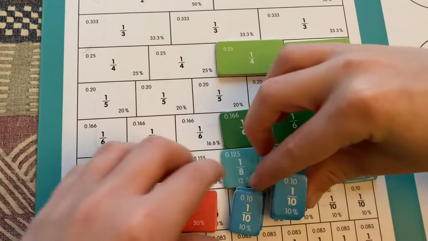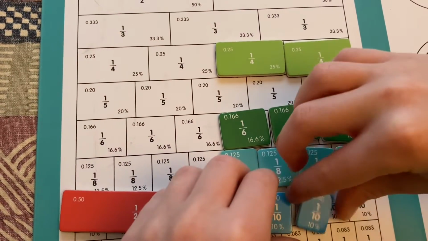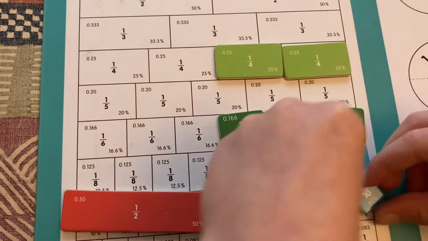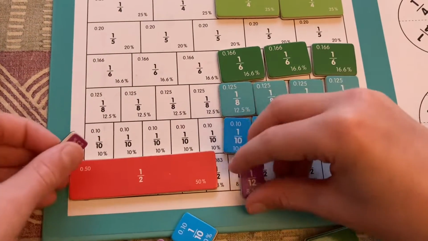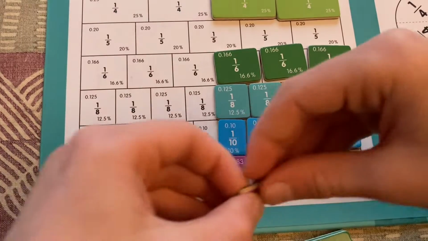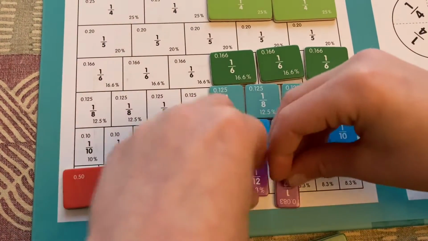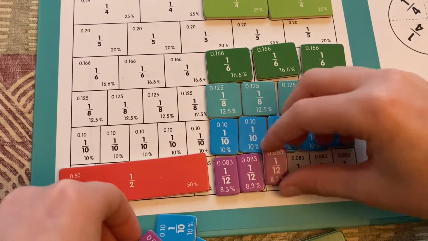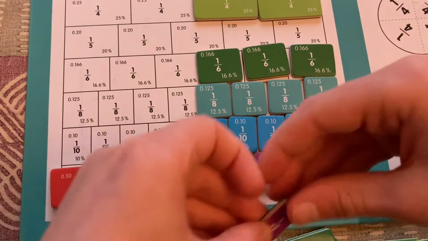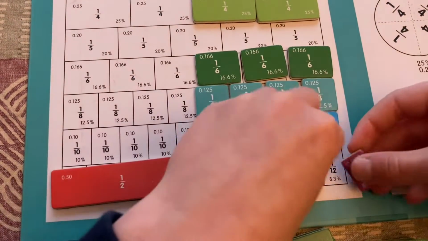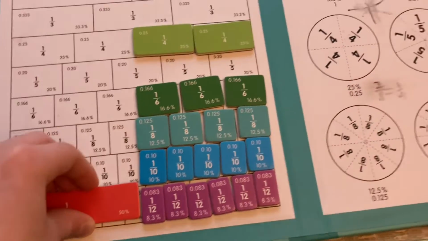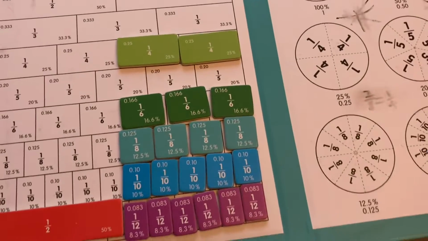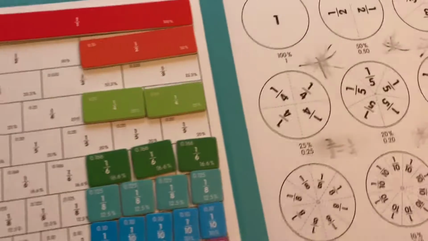Then it would be 10ths. A half is equivalent to 5/10. Then it would be 12ths. 1, 2, 3, 4, 5, 6. So a half is 6/12. Brilliant. We've seen that as a bar, where we had one long bar for the whole shape. But what if the shape was a circle?